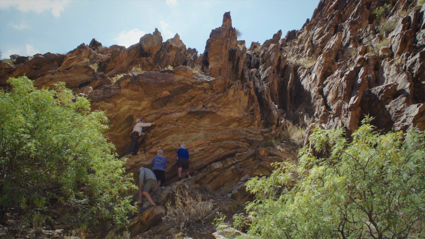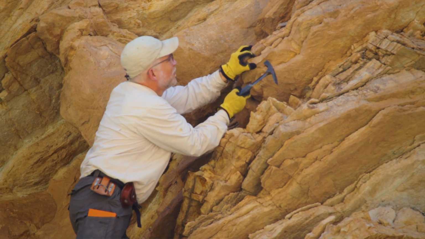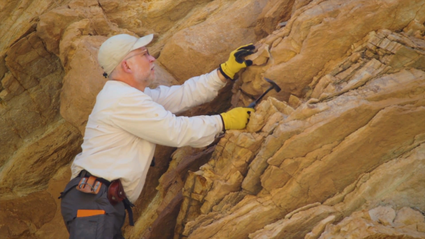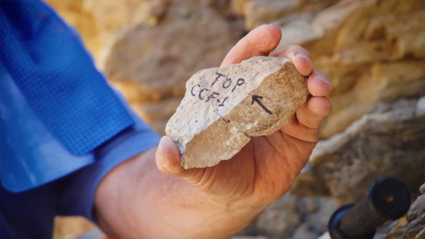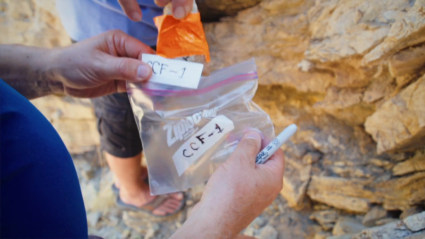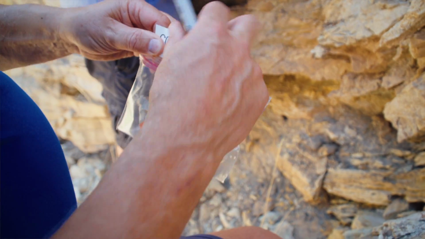And then we would go in and we'd take those samples in the specified way and mark the sample so we knew where was the top of the bed, because you've got to orient it. Label the bag, put an extra card in with a sample number.